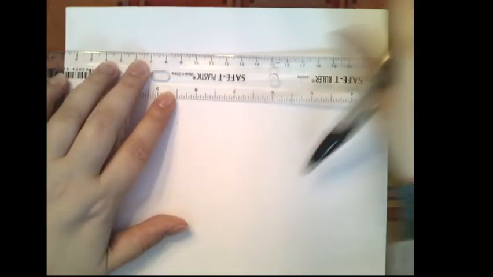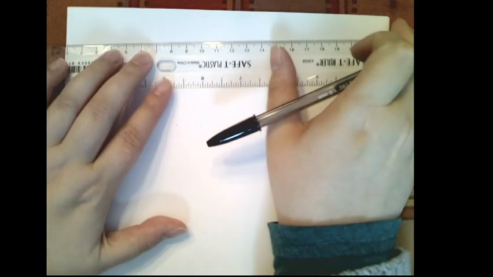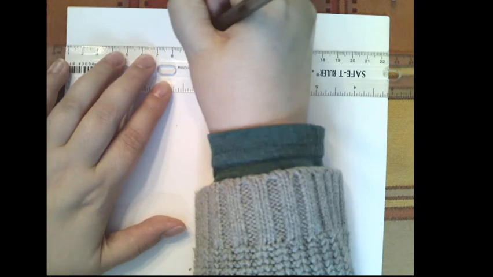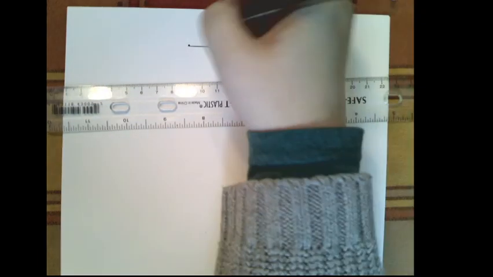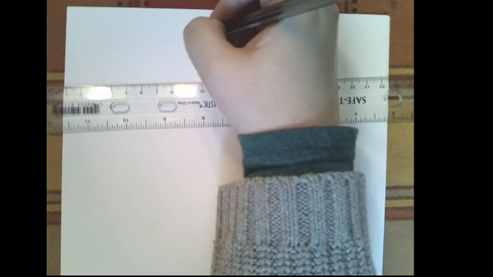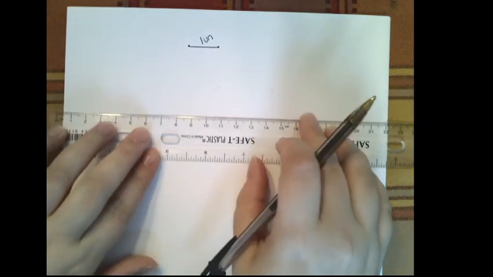What I mean by that is we're going to start out with a small length. So pick any small line segment, and we're going to call this one 1 unit. I want to create something of like 2 units or 3 units. So how do we do that?